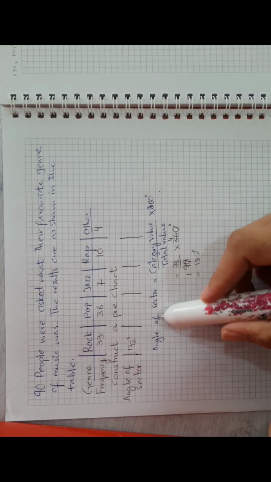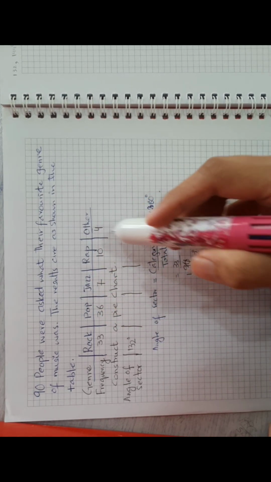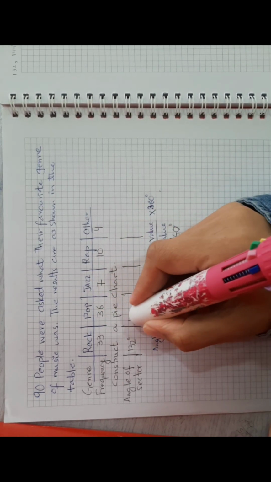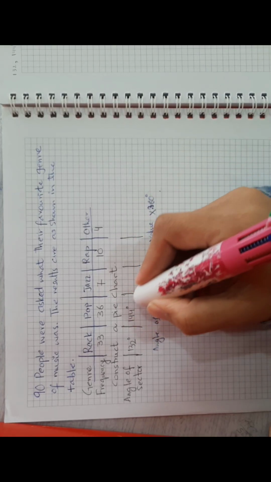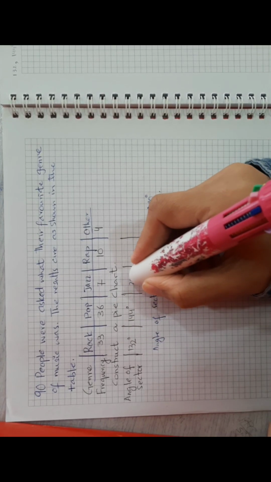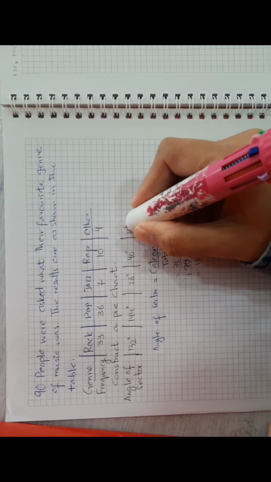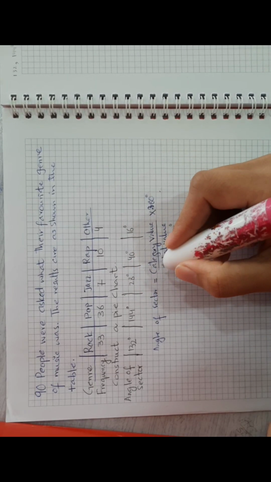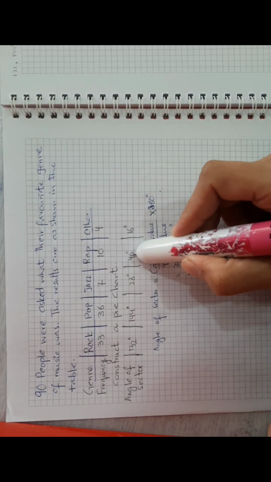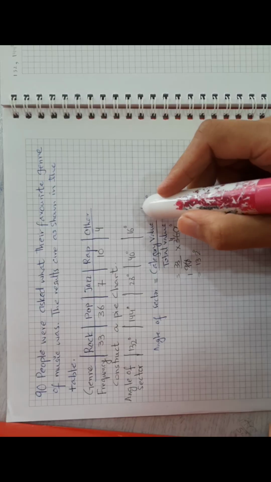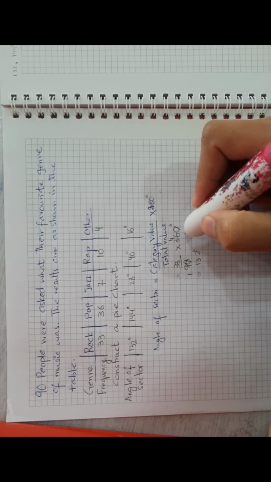Similarly, you will find the angle of sector for pop, jazz, rap and others, and you will get, as I have solved it, 144 degrees, 28 degrees, 40 degrees and 16 degrees. You also have to solve and get the answer. Let me tell you how you can reassure your answer is correct. You can add all these angles and you will get 360 degrees. If so, that means you are doing it correctly.